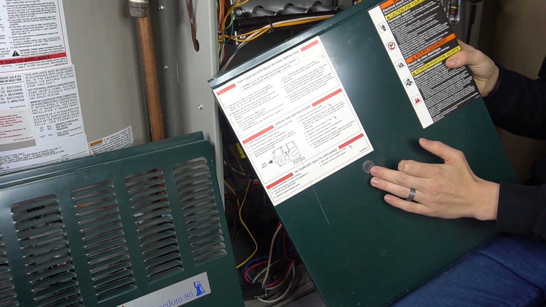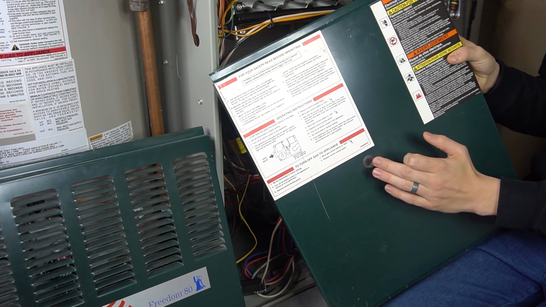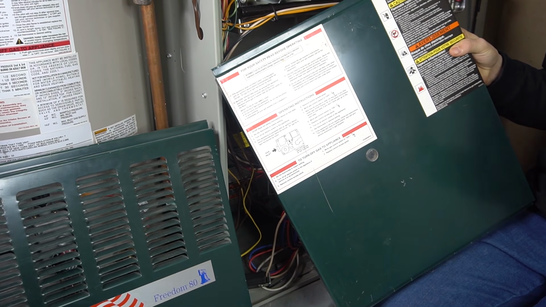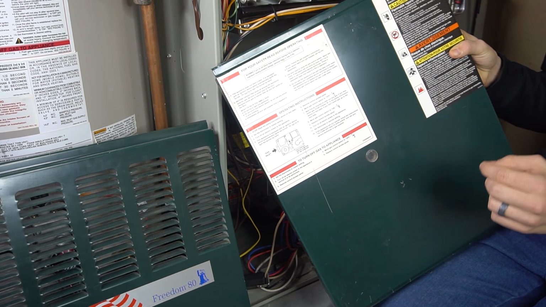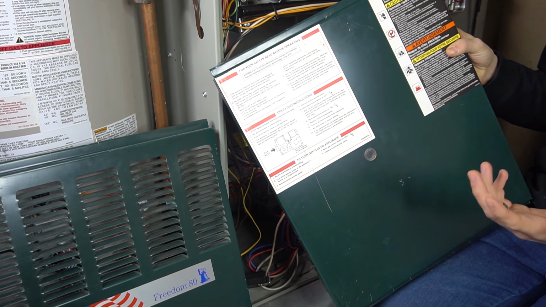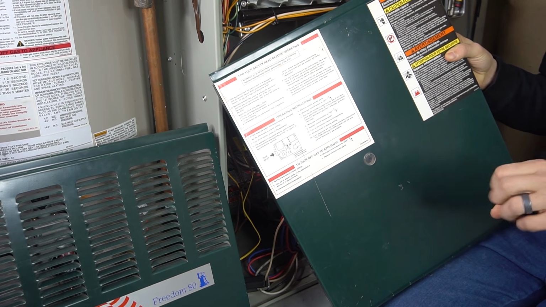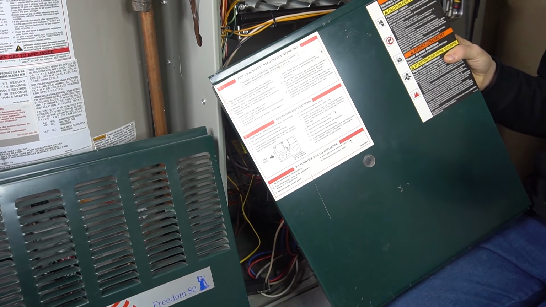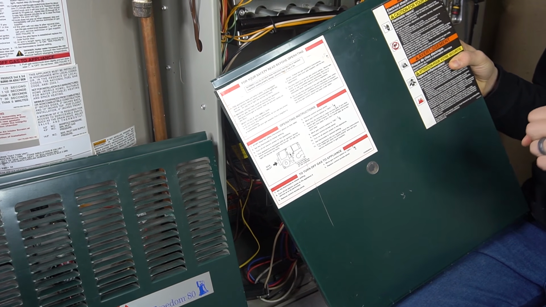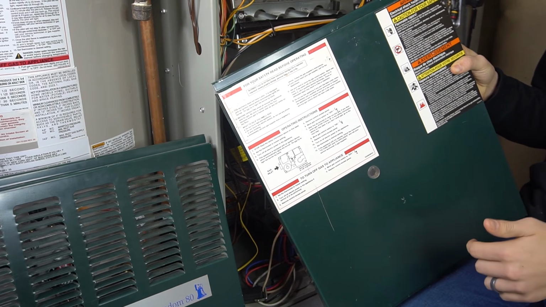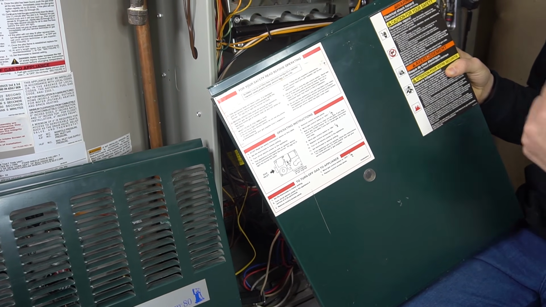And just write down or remember which code it is blinking. Usually it'll have short blinks and it'll have long blinks. So just count those blinks and write them down. For example, there will be 2 short blinks, blink, blink, pause, and then there will be 3 long blinks. 1, 2, 3. Then it'll be a long pause, and then it'll start over. It'll show that code over and over and over again.